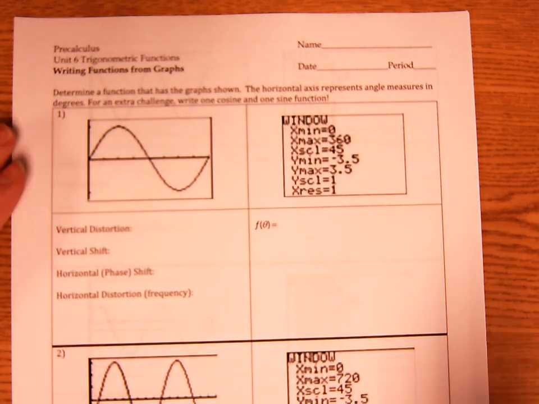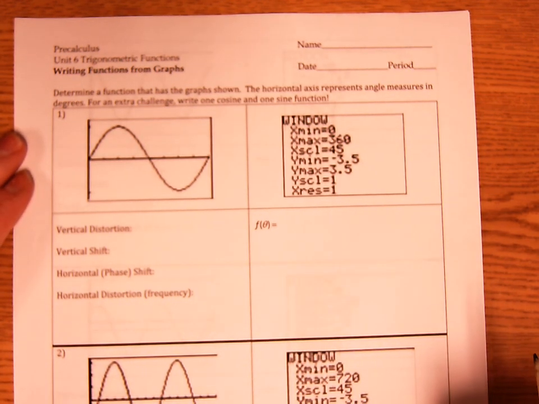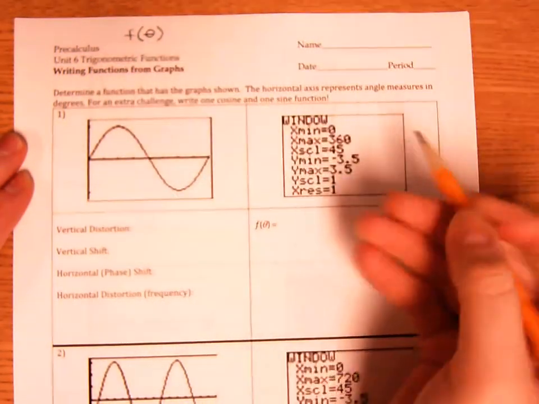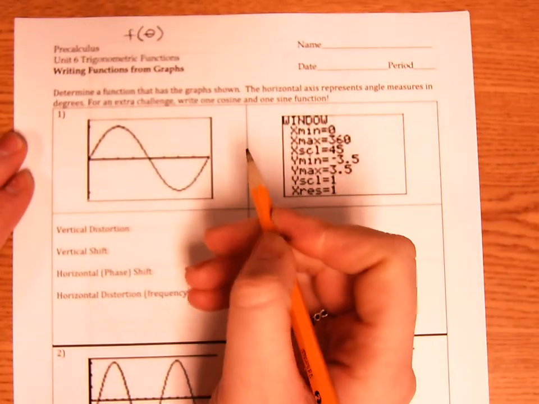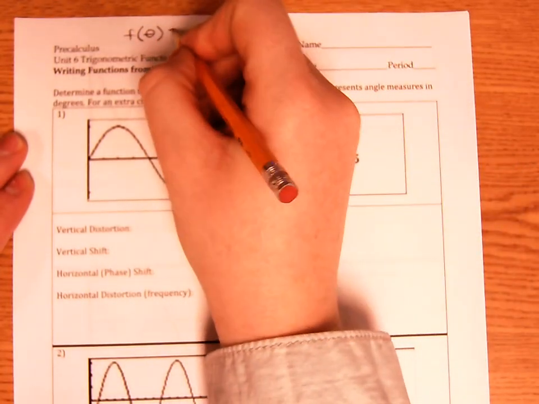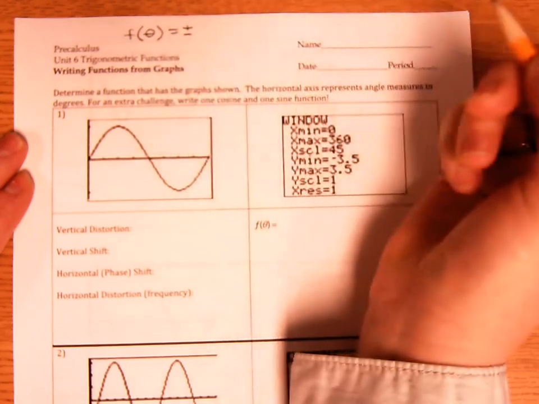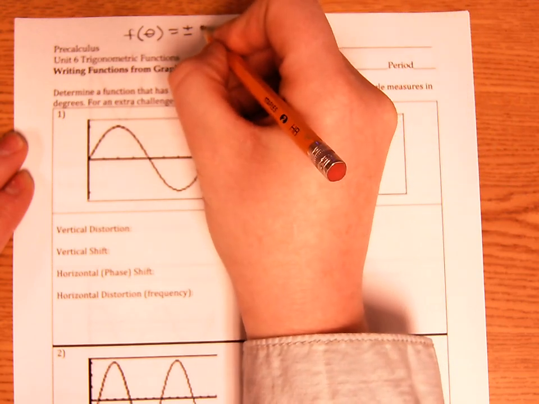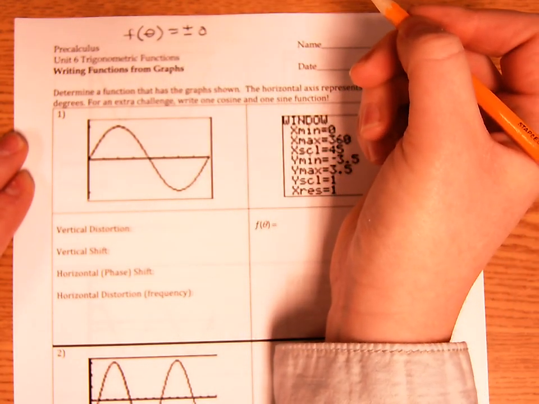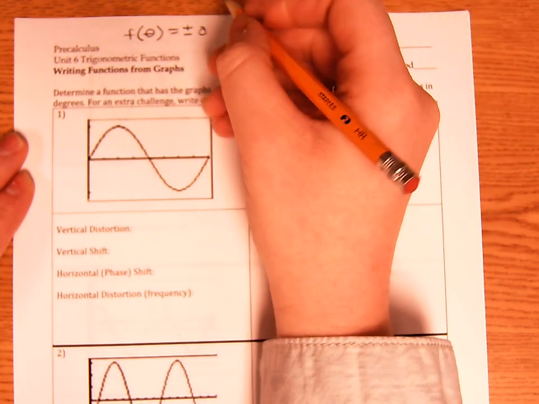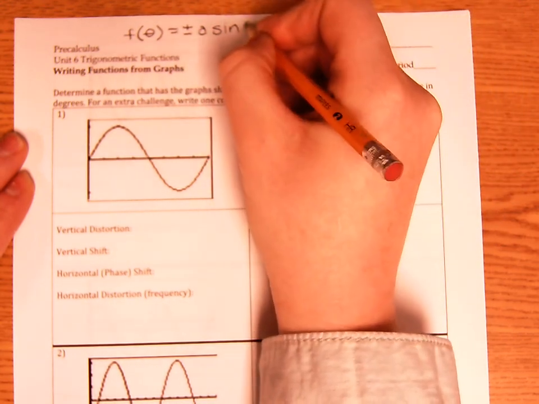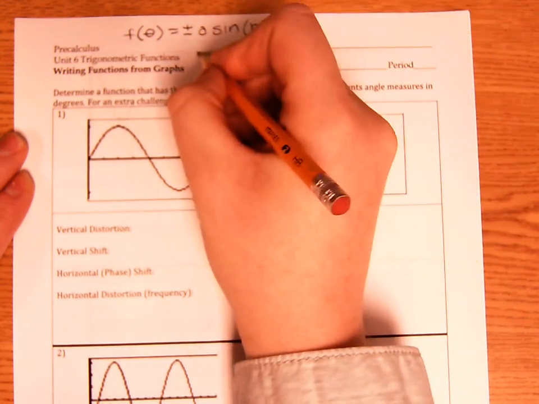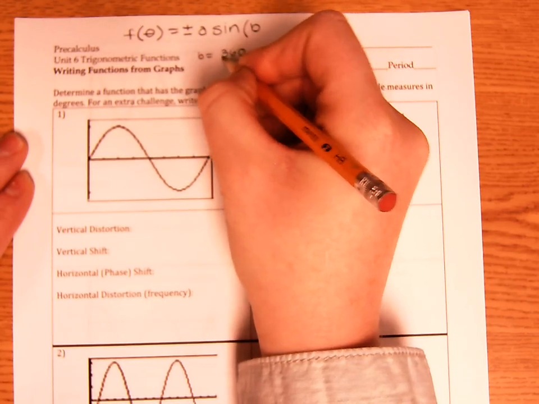So, recall that the equation for sine has 4 parameters. I'm going to use theta as my independent variable because the directions say that all the x-axes are in degrees. But f of theta could equal, we could have a plus or minus in front of our a value, so remember that's just depending on if there's a reflection or not over the x-axis. Our a value is our vertical distortion, which we also call the amplitude of sine. And then we have our b value, which is our frequency or horizontal distortion, and we get our b value by taking 360 and dividing it by the period.